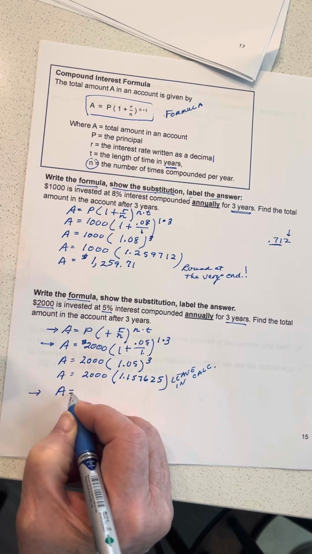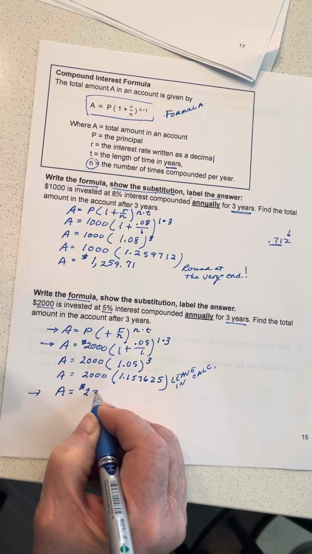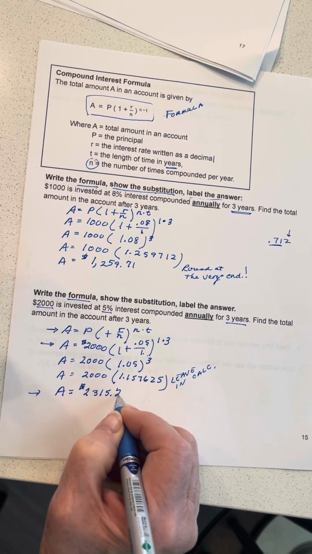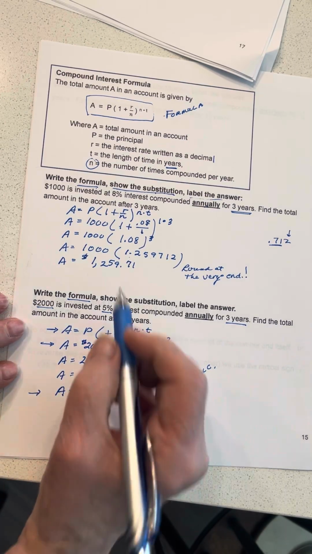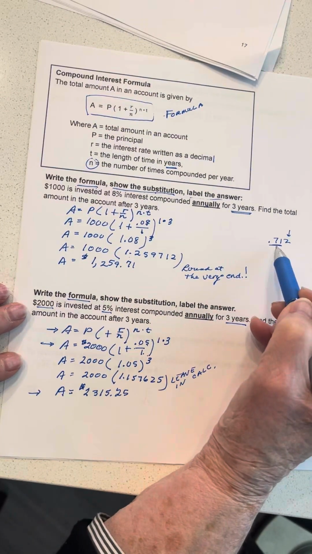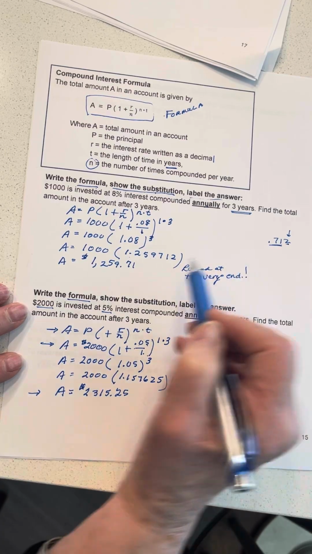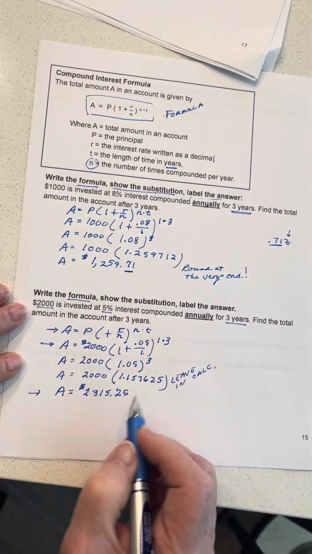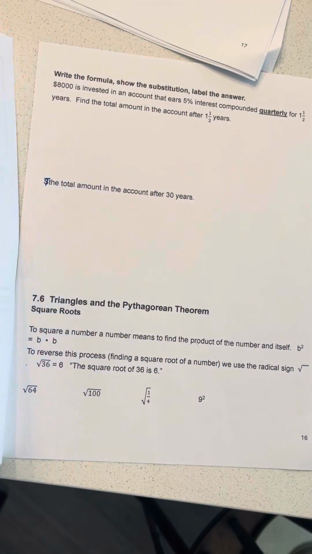The total amount is $2,315.25. I mean, it came out that time to the exact penny. Sometimes you'll have to round your answer. This one had 71 and 2/10 cents on the end of it, and I had to round it to the nearest whole cent. This one came out with whole cents at the very end.